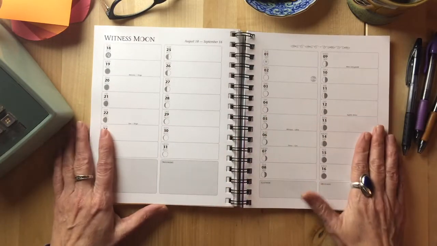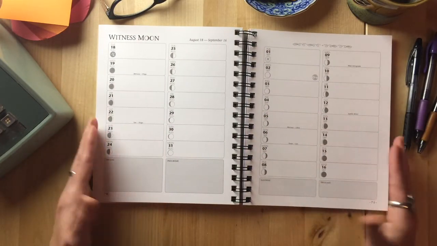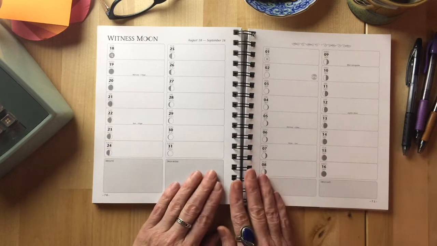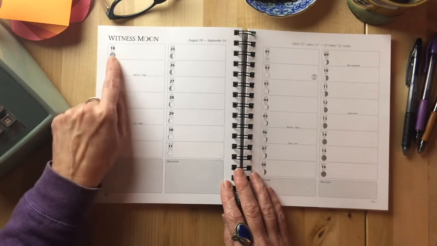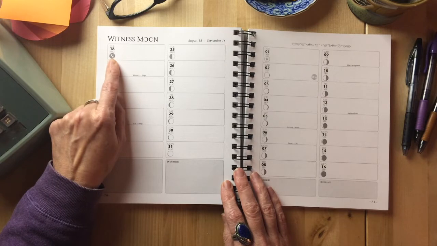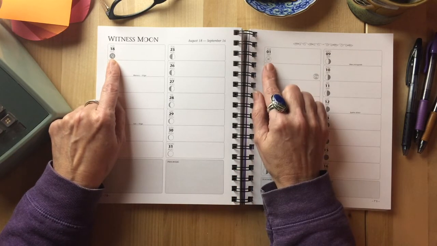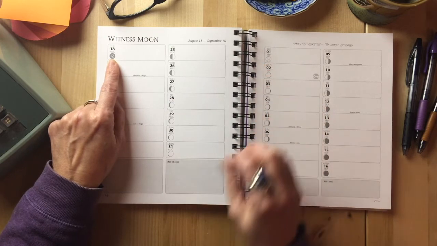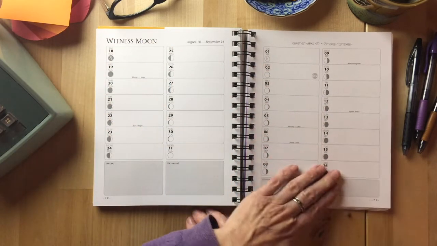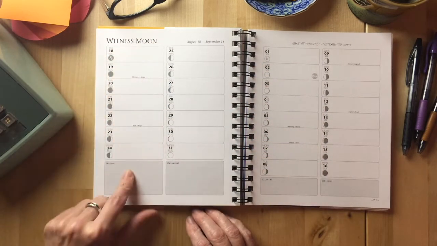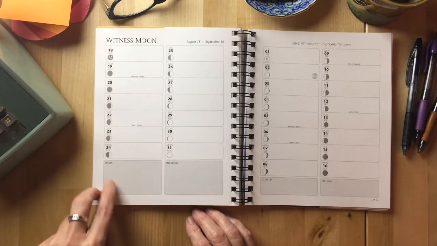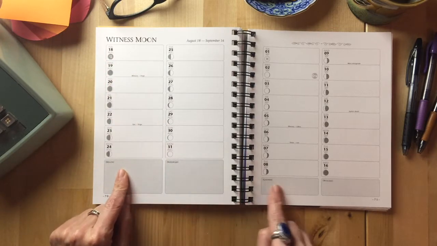And this is what I really wanted to talk about most today, and it's the calendar spread. Again, we're dealing with a lunar calendar, so the new moon is the top of the first column, and the full moon is the top of the third column. And each of these 4 columns is really a phase of the moon. So this first one is the beginning, and that's what you'll see in these shaded boxes down here.